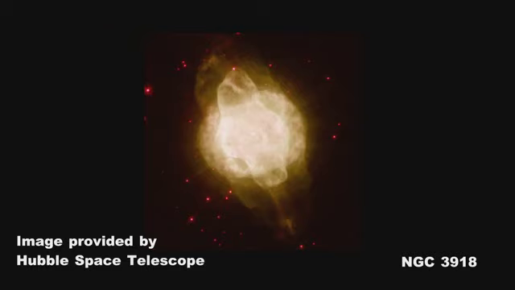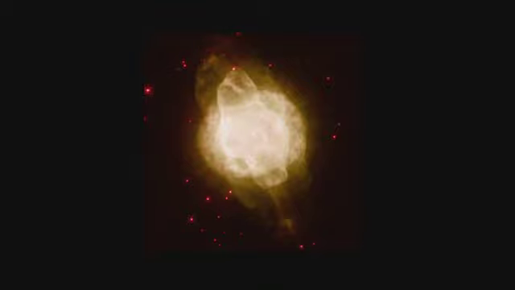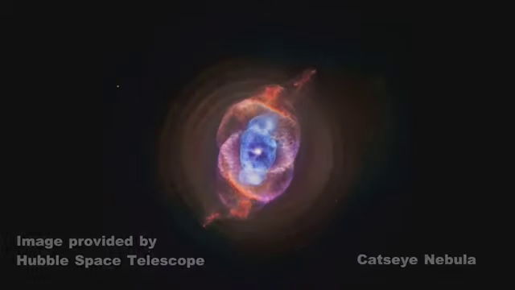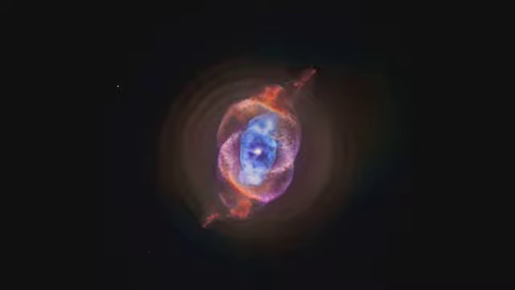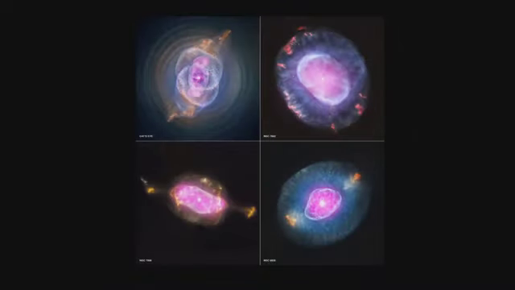In NGC 3918, we also see a bubble within a bubble. Then the Cat's Eye Nebula also has a bubble inside of a bubble formation that cannot be explained by the currently accepted theories. But when we apply the Primer Fields approach, you will see that these bubble-in-bubble structures are very easy to explain.